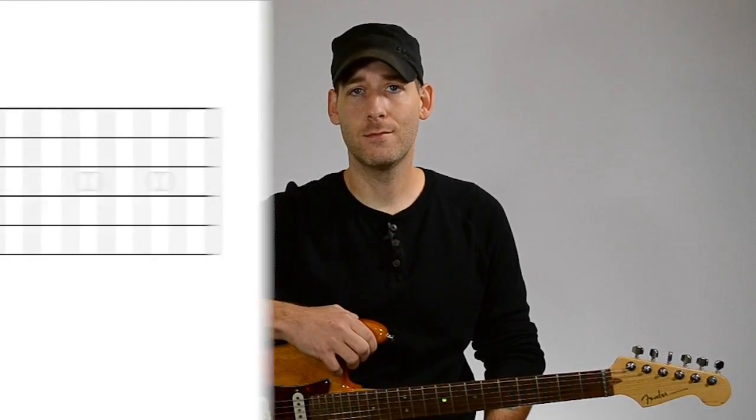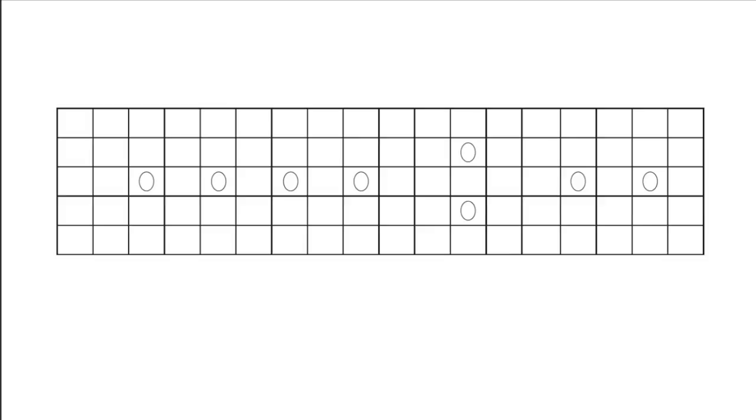Welcome to Music Theory 2, Lesson 5. In this lesson, I'm going to teach you how to find one note up and down your fretboard using octave shapes. So in the last lesson, we started looking at interval shapes, and in this lesson, we're going to go back and look at octave shapes.